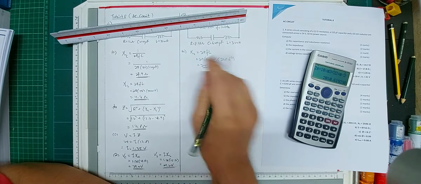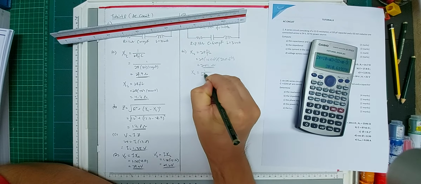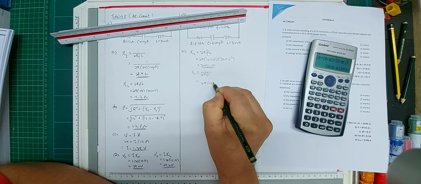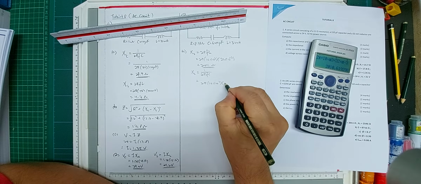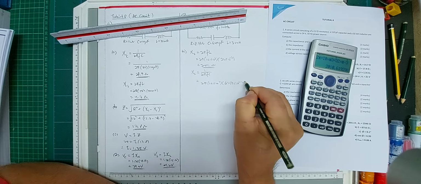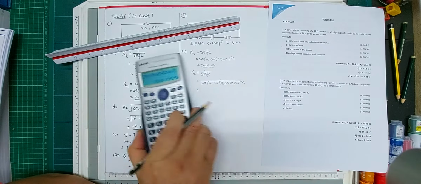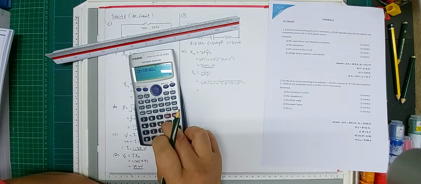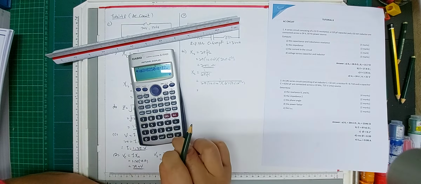Next, chi C is equal to 1 over 2 pi fC. So now we have 2 pi times 10 to the power 3, and then the capacitance value is 6250 pico, which is 10 to the power negative 12. Let's check: 2 pi times 10 to the power 3 times 6250 times 10 to the power negative 12.